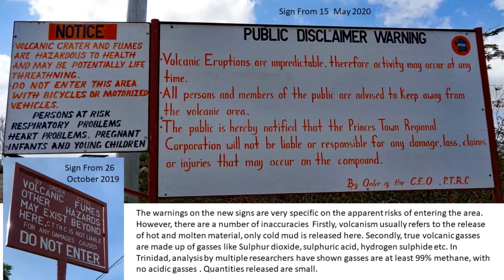These warning signs erected at Piparo Mud Volcano have a number of inaccuracies. Firstly, volcanism usually refers to the release of hot and molten material, but only cold mud and water is released here.